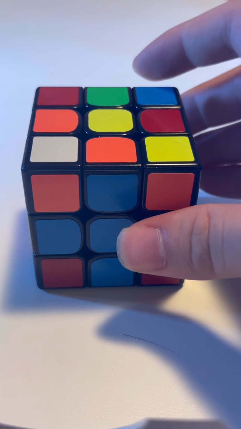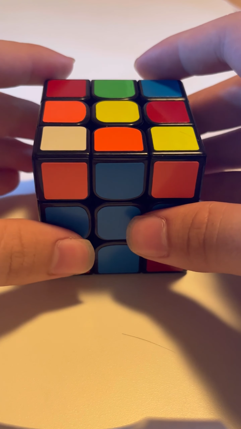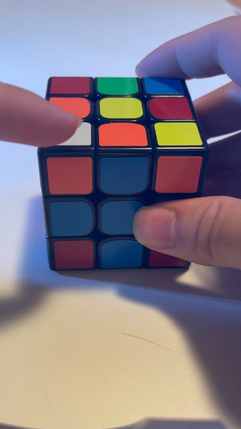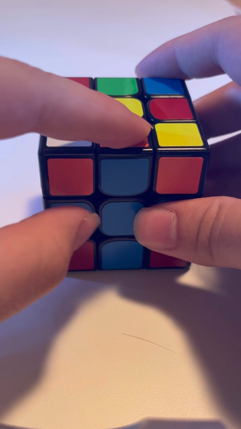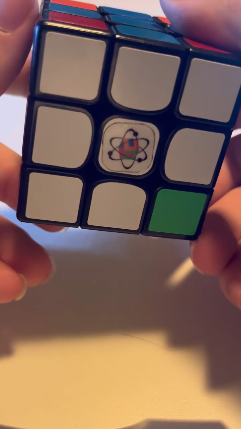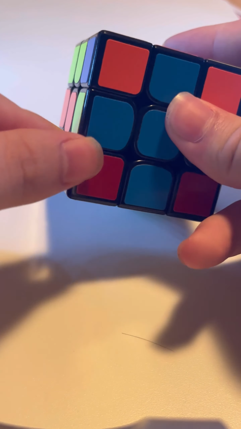So our second, or I guess our third case is this case where we have an orange right here and an orange right here, or any color really, that goes one right here, one right here, one right here, one right here, and then white's on the top. What we do is this algorithm, make sure that the F2L slot that it belongs in is right here.